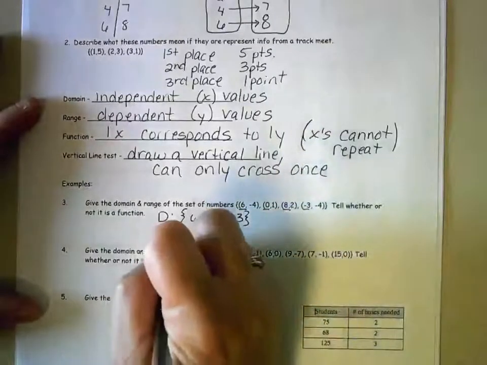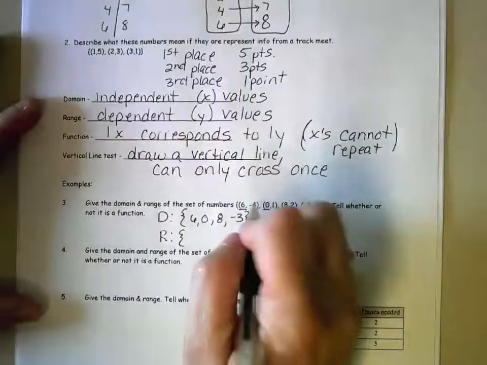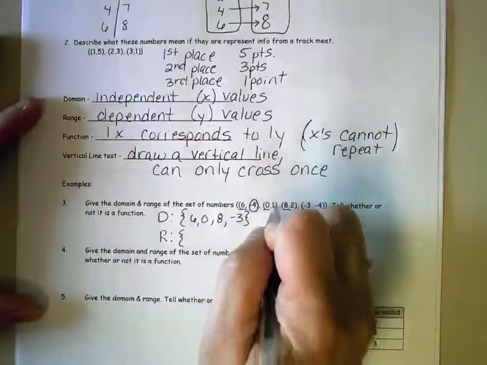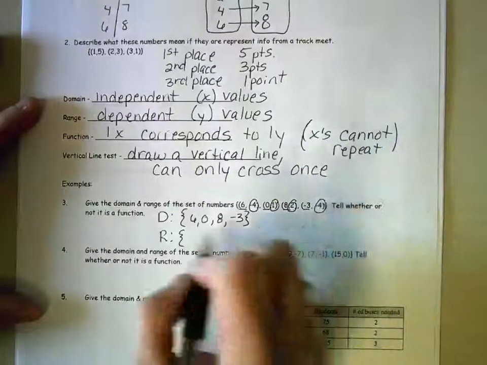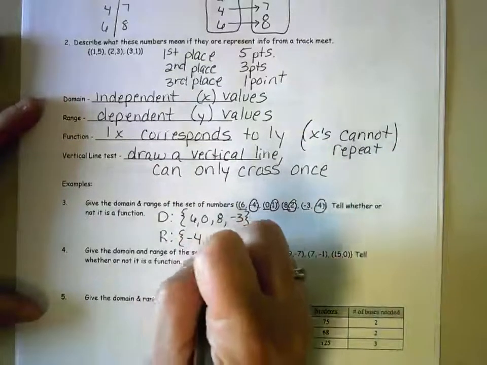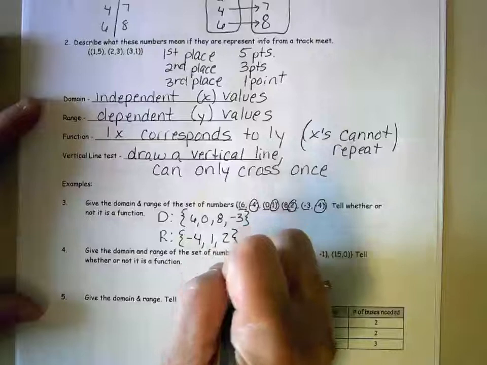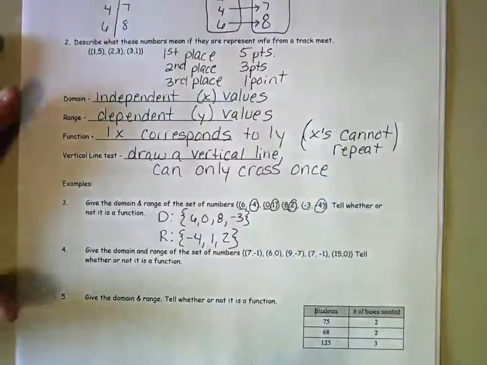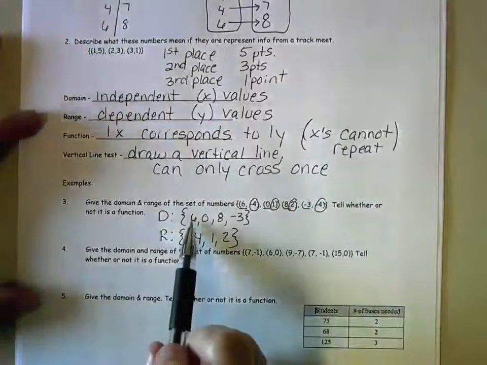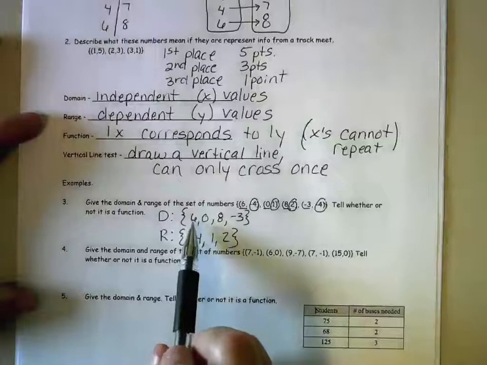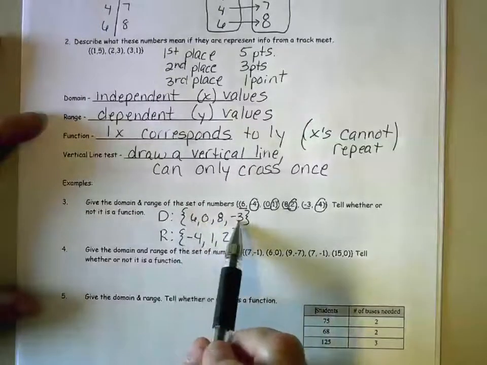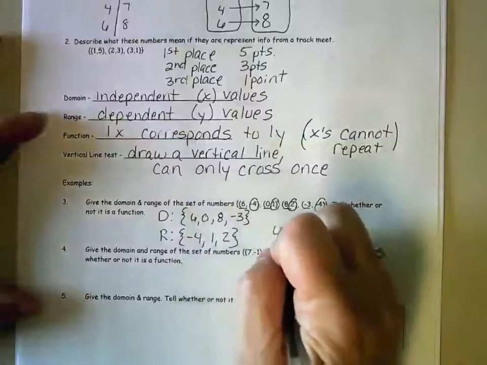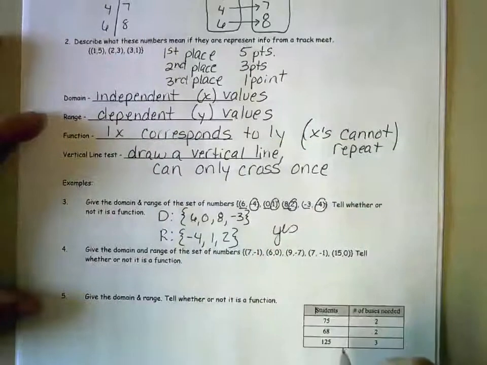Our range are the y values, -4, 1, 2, and -4. You don't have to repeat that -4. And it's a function if each x corresponds to a y. None of our x's repeat here, so yes, that is a function.